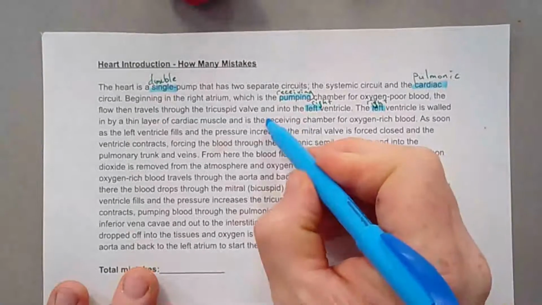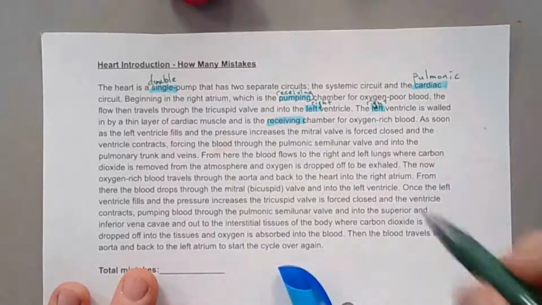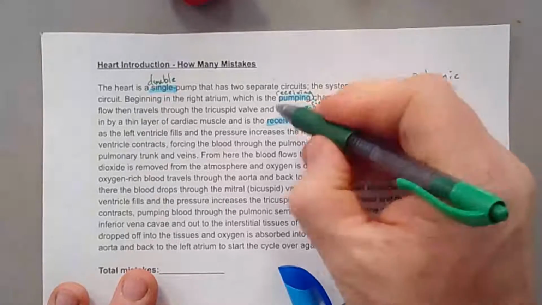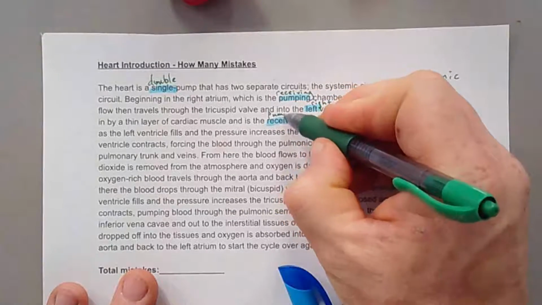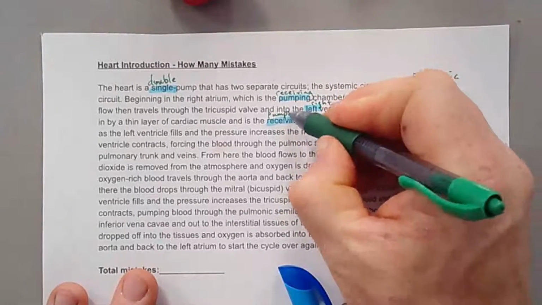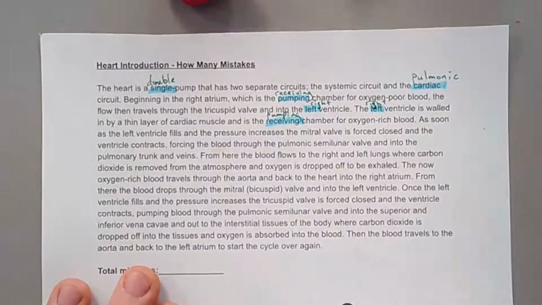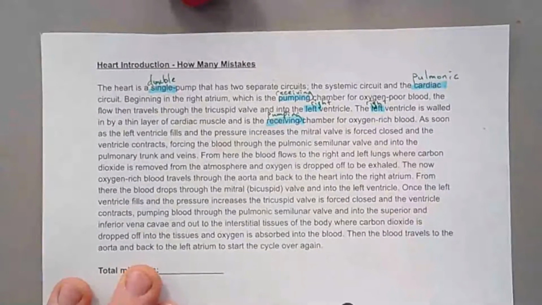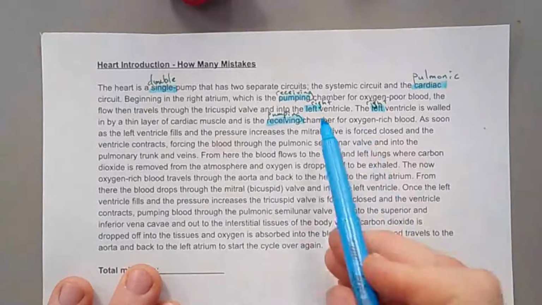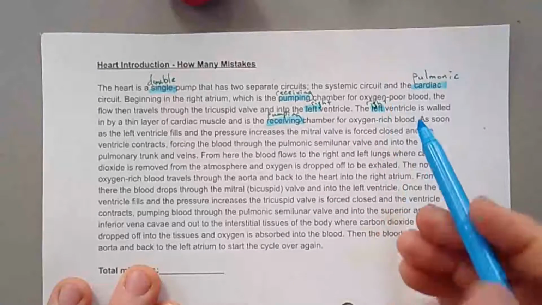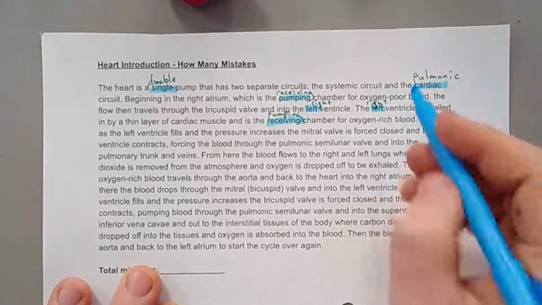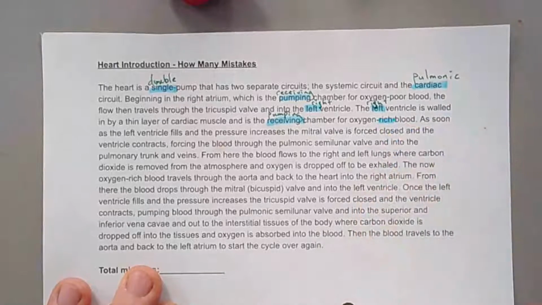Well, a couple of mistakes there. We left a receiving chamber, and we're now in a pumping chamber. The ventricles are pumping chambers. And remember, we're on the right side, and we already said the right side deals with oxygen-poor blood. So we haven't oxygenated, so it's still oxygen-poor.